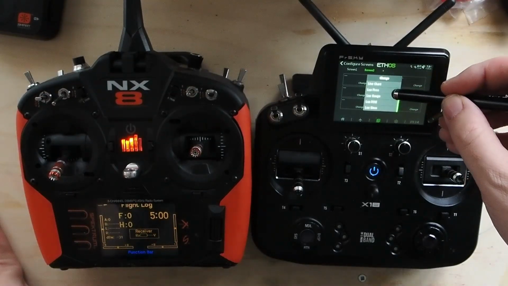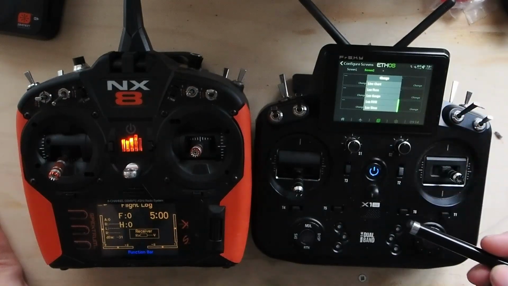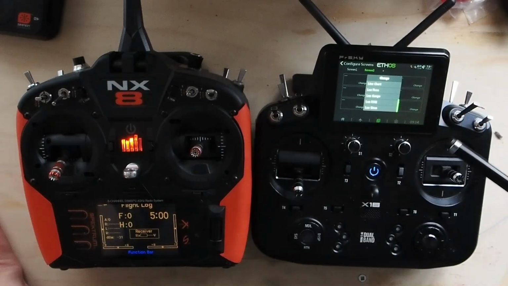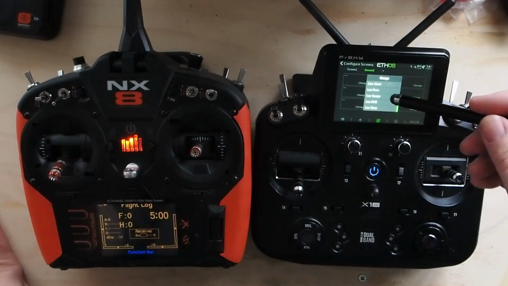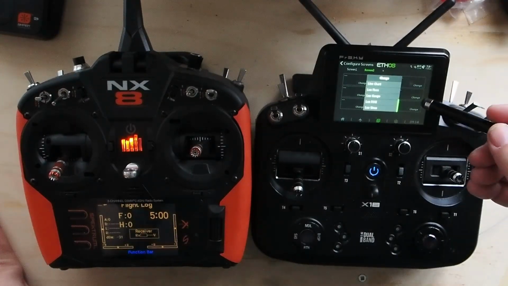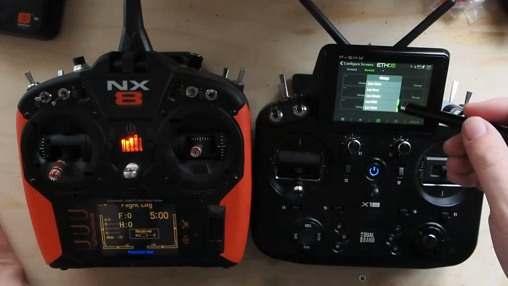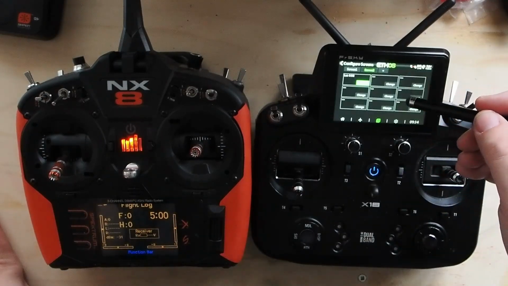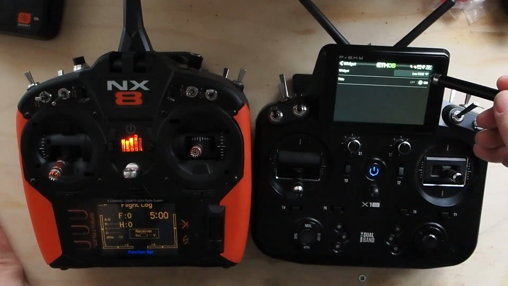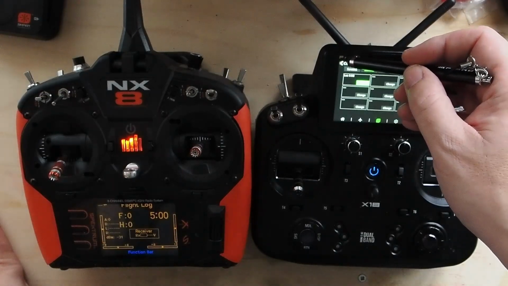And then I've got some Lua ones in here. I've got the FLVSS Lua, a Gauge Lua, an RSSI Lua, and I'm not even sure what sinus is. I've never played with it. So I'm going to do that Lua RSSI.